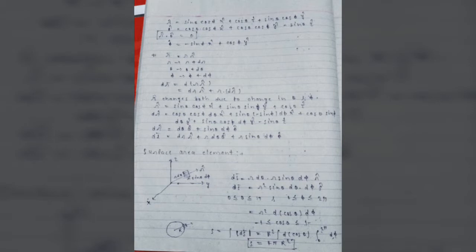How about theta unit vector? Theta unit vector is perpendicular to r, so therefore it makes an angle, and let me show it by red. This is my point. Theta is pointing down, making an angle theta from the xy plane, and therefore in the xy plane its component is cosine theta.